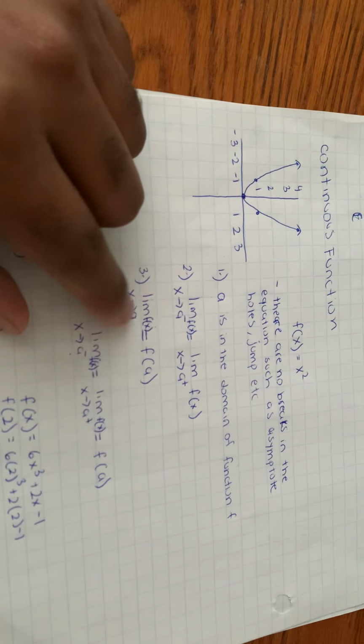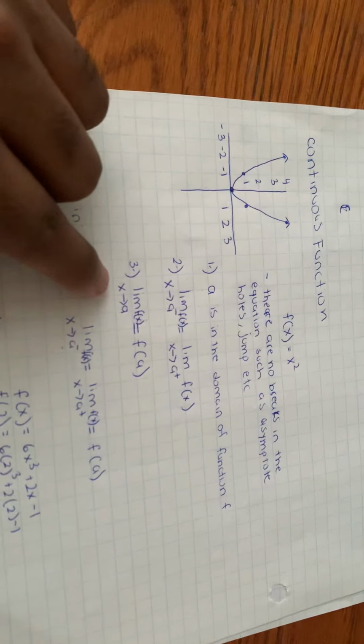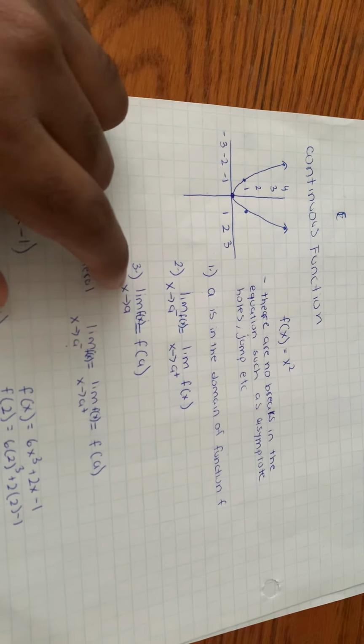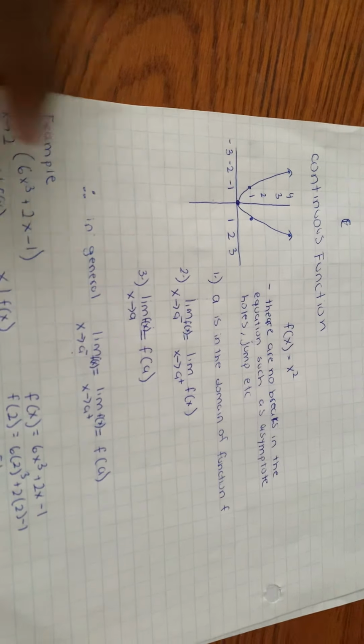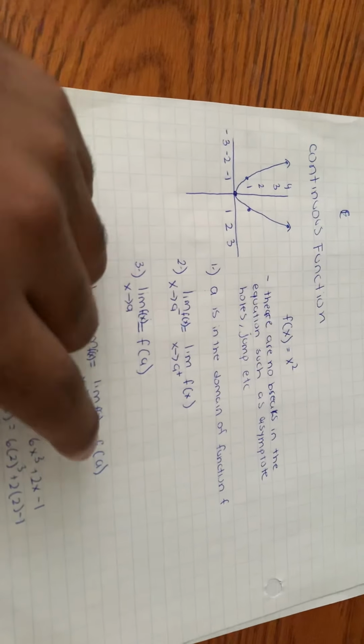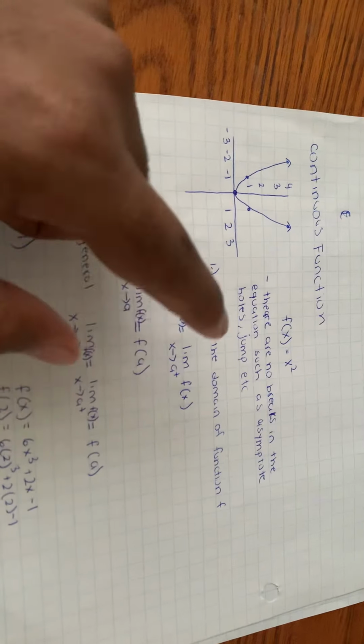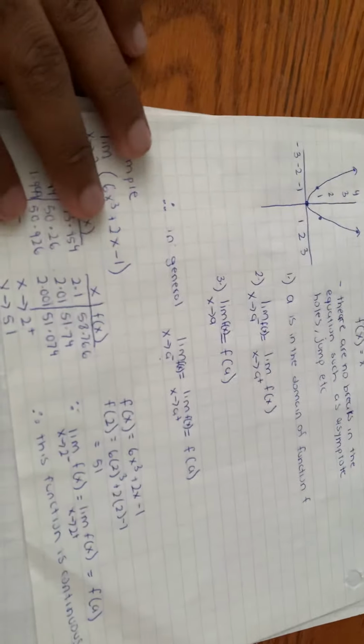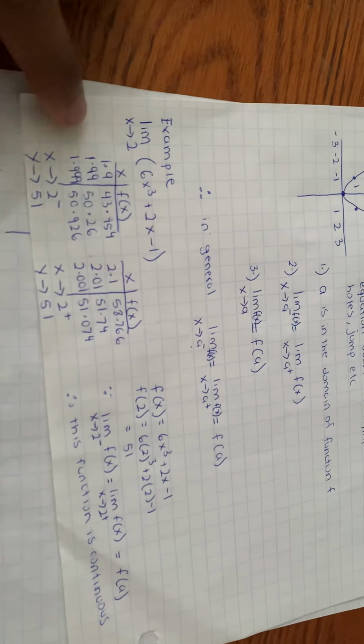So for example, let's say a is 2. Let's say the limit of f of x approaching 2 is 3. Now if I sub 2 into my equation and I get 3, then my function is continuous. So an example right here.